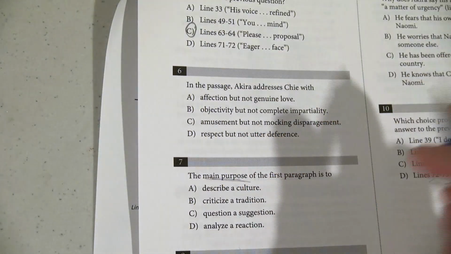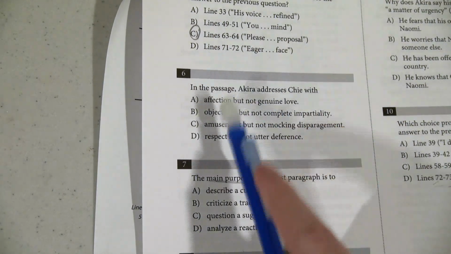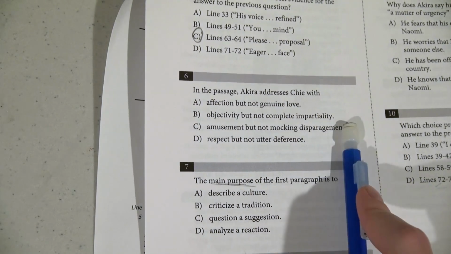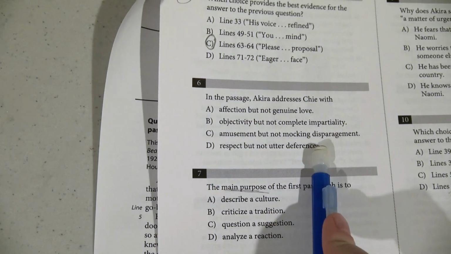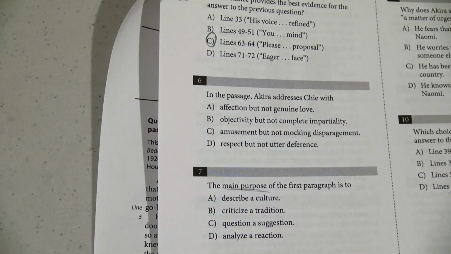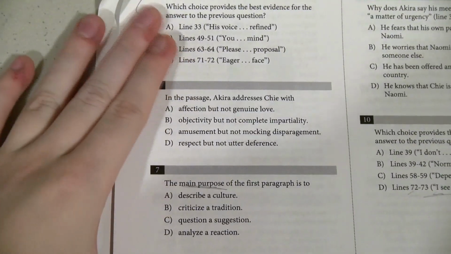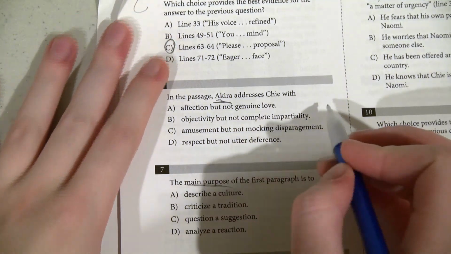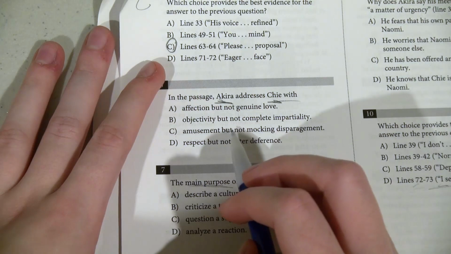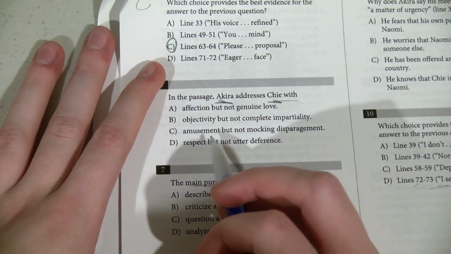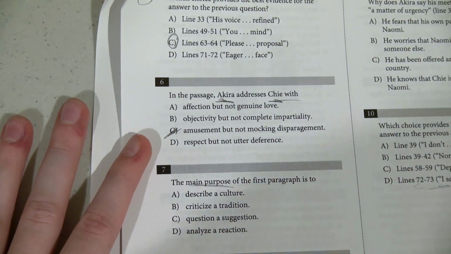In the passage, Akira addresses Chi with affection but not genuine love, objectivity but not complete impartiality, amusement but not mocking disparagement, and respect but not utter deference. So it's important to remember who's who here, because the names do get maybe a little confusing. Akira is the one who is proposing. Chi is the mother of the daughter he's proposing to. You might pick C if you think it's the other way around, because Chi is definitely a little amused by him, but Akira is definitely not amused by her.